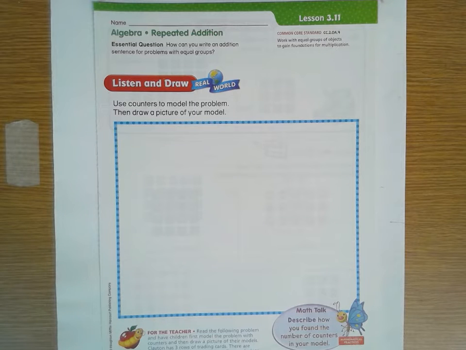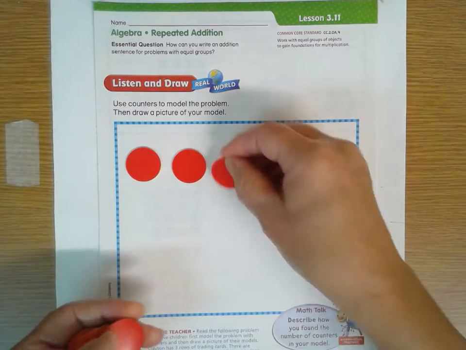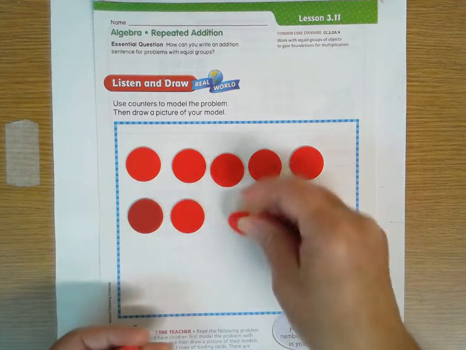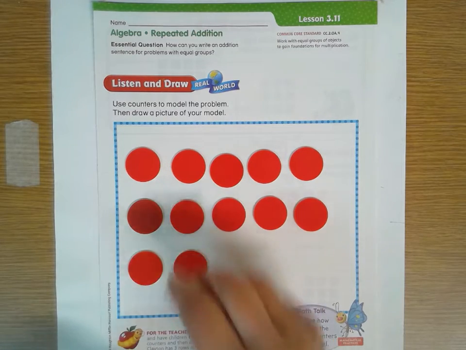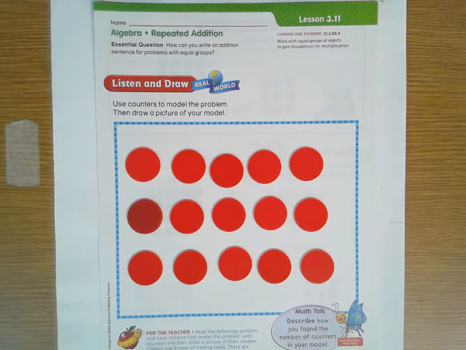Clayton has 3 rows of trading cards. There are 5 cards in each row. How many trading cards does Clayton have? Now you might not have counters at home, so I'll show you with counters, but then we'll also draw it. So he has 3 rows, and there are 5 in each row. There's 5. There's another row of 5, and another row of 5. Rows go across. So there are his rows.